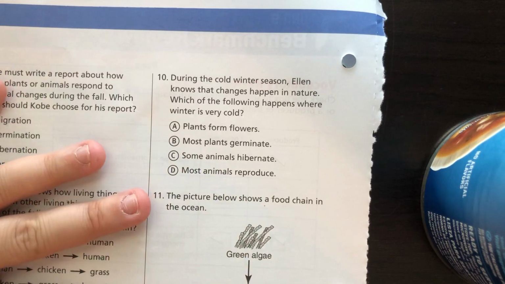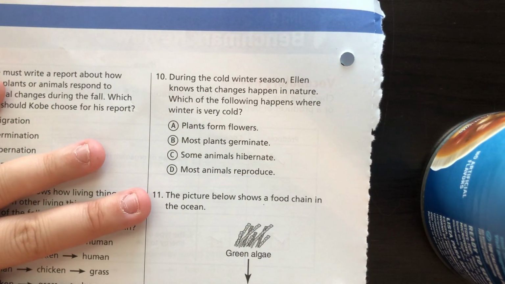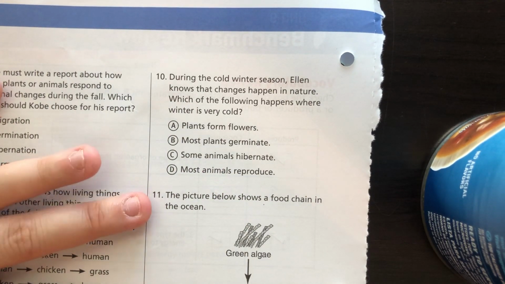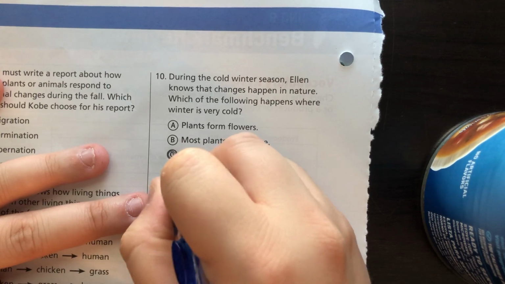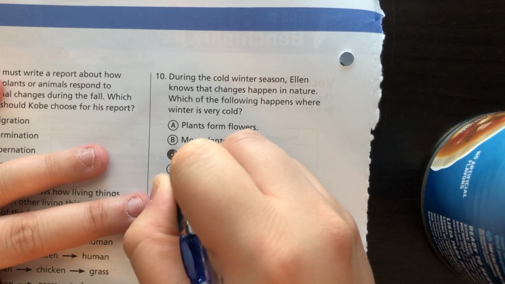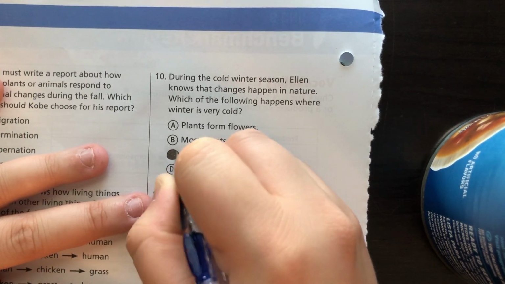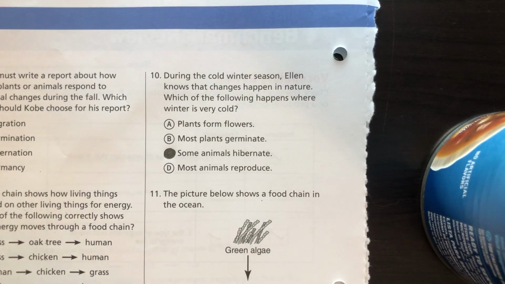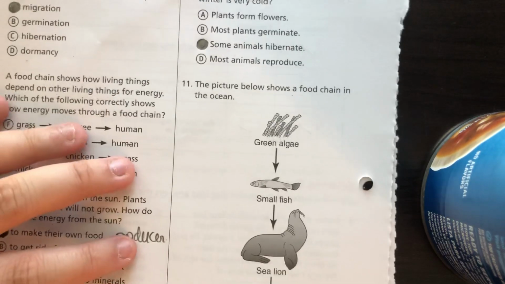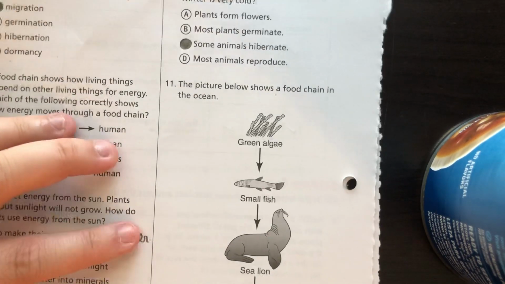Number 10. During the cold winter season, Ellen knows that changes happen in nature. Which of the following happens when winter is very cold? Okay. So what do some animals do? They hibernate, like bears. They sleep and then wake up in the spring ready to go. They eat a lot of food before they hibernate so they can live off their own body fat, and then they wake up and start eating again in the spring when food is more available. 11.